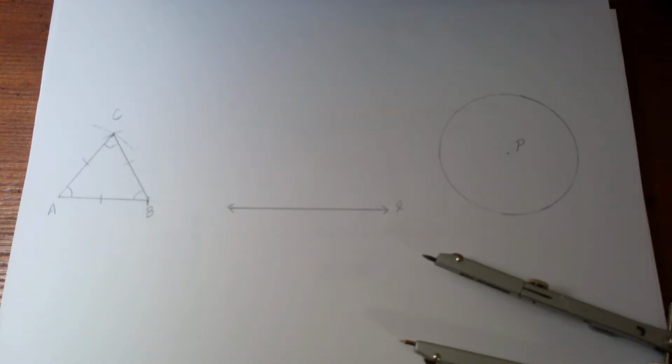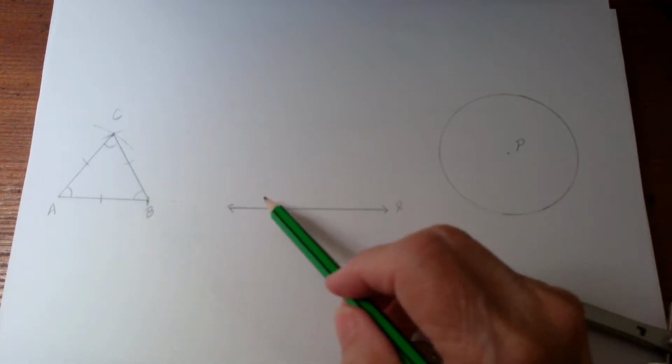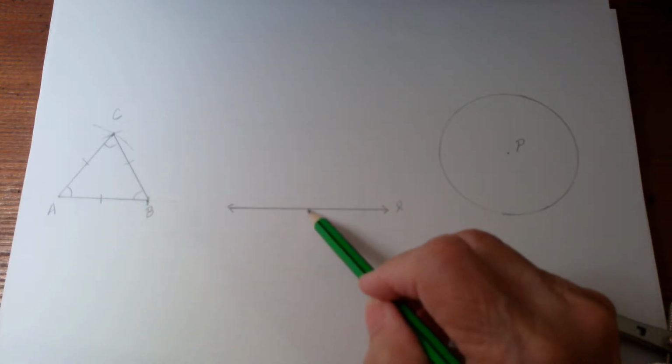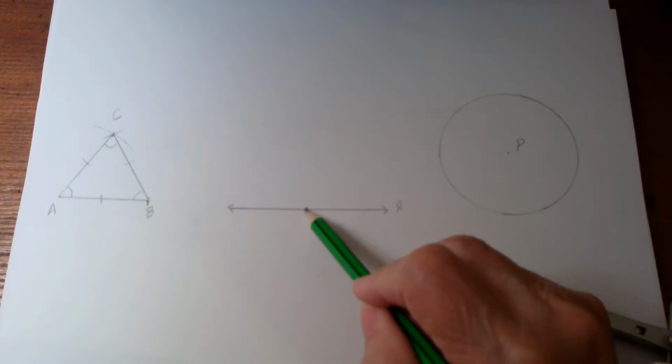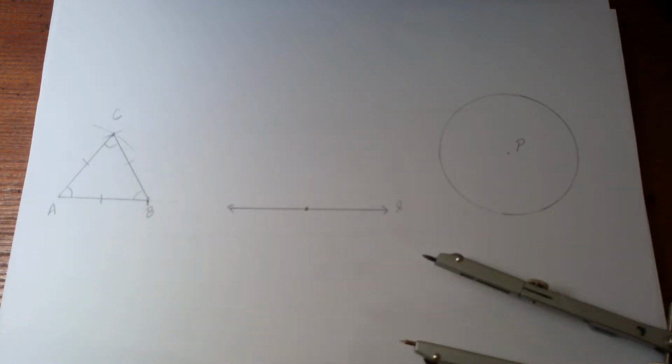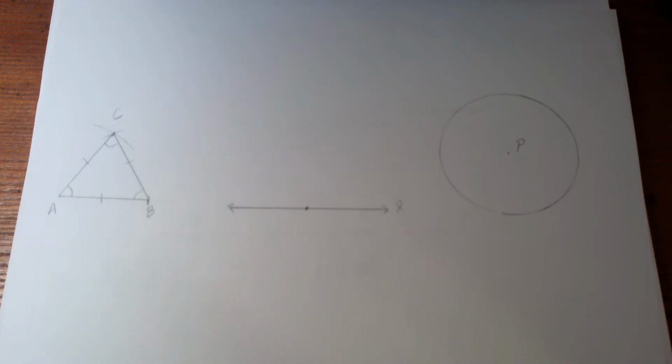I'd also like to show you how to construct an isosceles triangle. Now, I'm going to choose some point on my line, it doesn't matter where. And I'm going to take that point and cut arcs on each side of it.